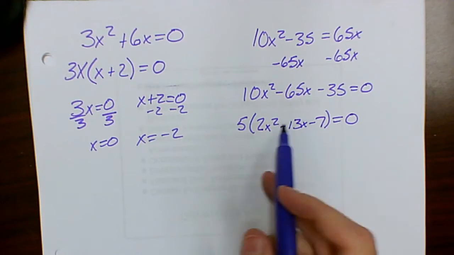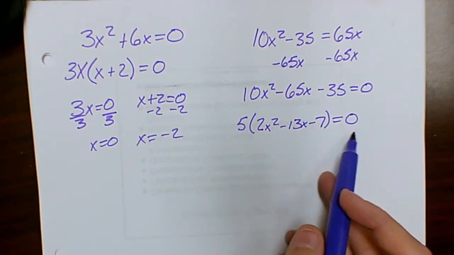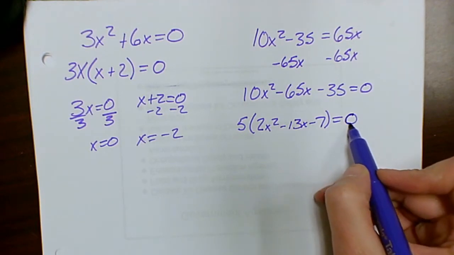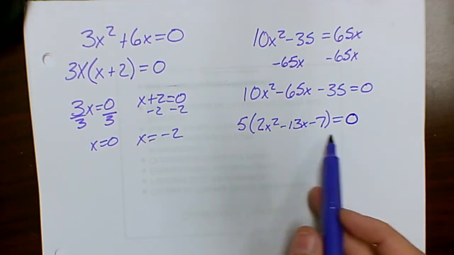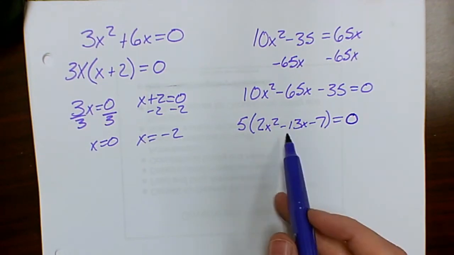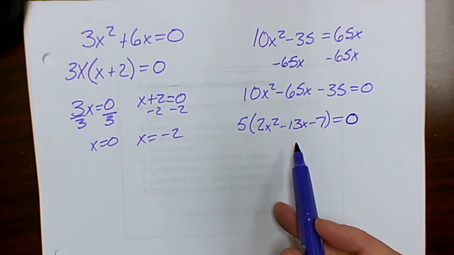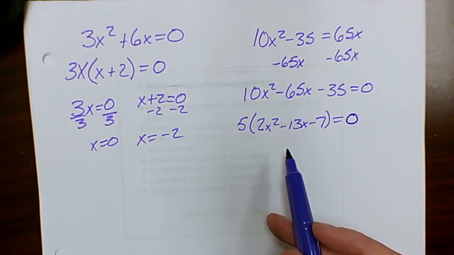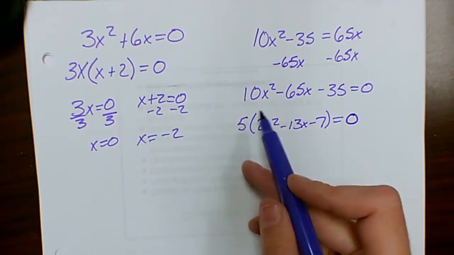If you divide the 5 away, it absorbs into the 0. Or if you set each of these factors equal to 0, 5 equals 0 is a false statement, so we just ignore it.